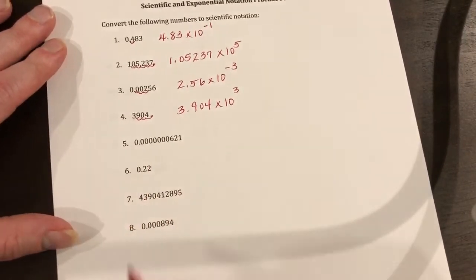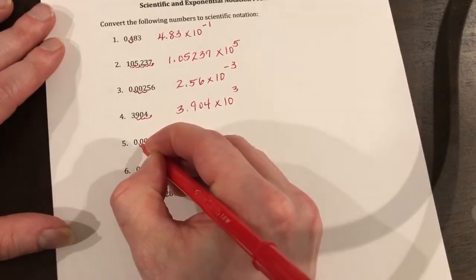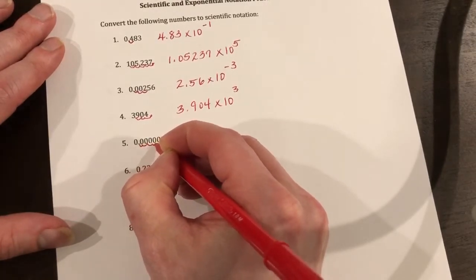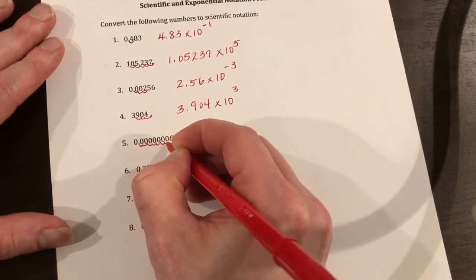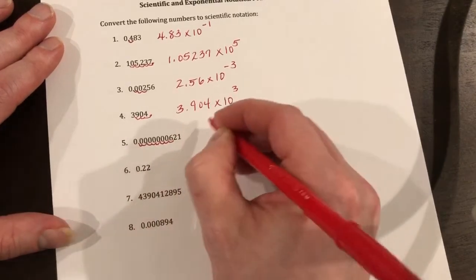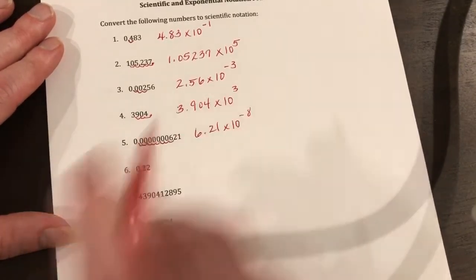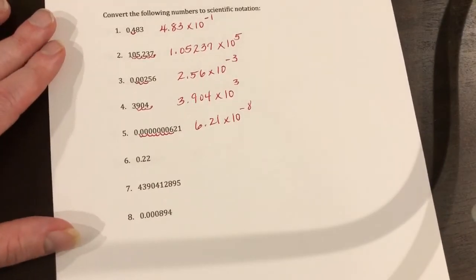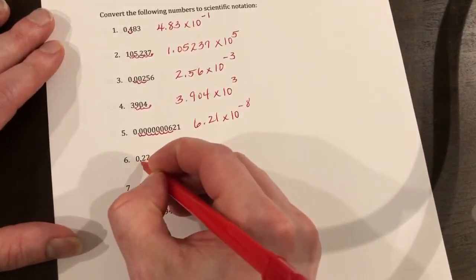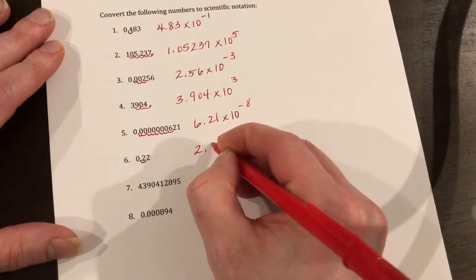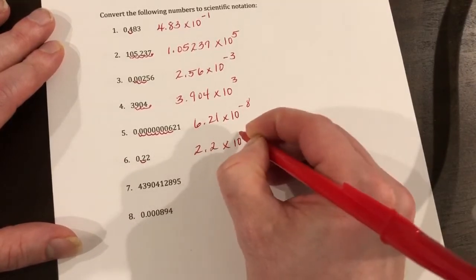And then this thing. Let's go 1, 2, 3, 4, 5, 6, 7, 8. It's going to be 6.21 times 10 to the negative 8. 0.22. We're just going to move it 1 decimal place. So it's going to be 2.2 times 10 to the negative 1.